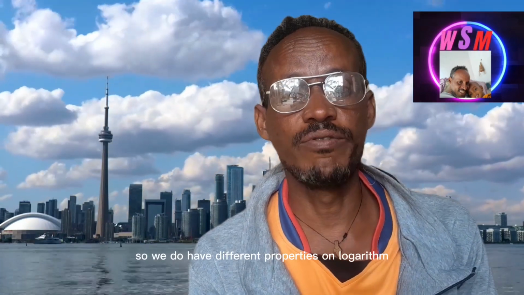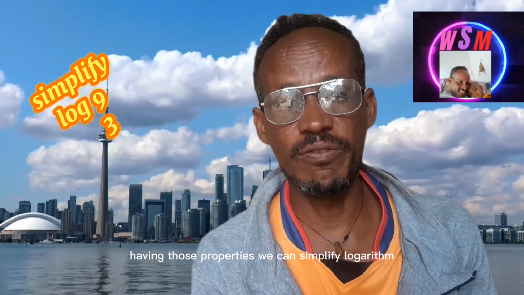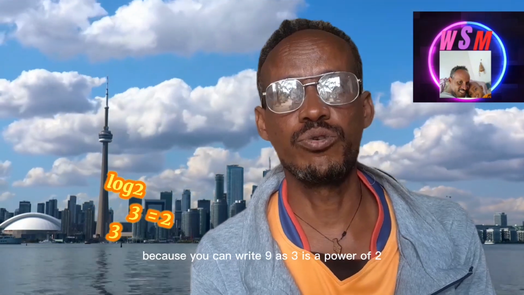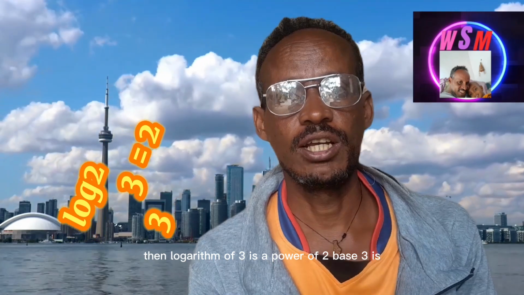So we do have different properties of logarithm, like the exponential function. Having those properties, we can simplify logarithm of 9 base 3, because we can write 9 as 3 to the power of 2. Then logarithm of 3 to the power of 2 to base 3 is written with 2 becoming the coefficient of the logarithm, then logarithm 3 base 3 is 1 by the property of logarithm. It becomes 2 times 1, which is 2.